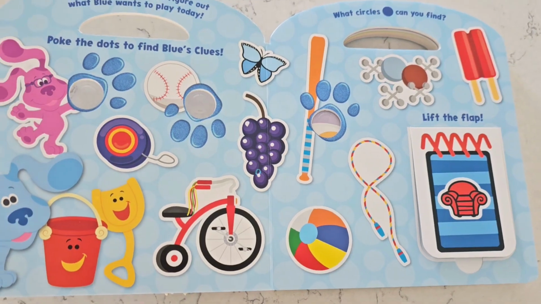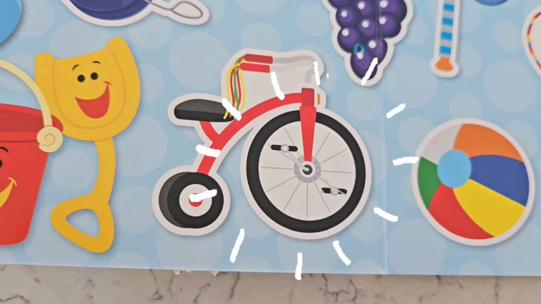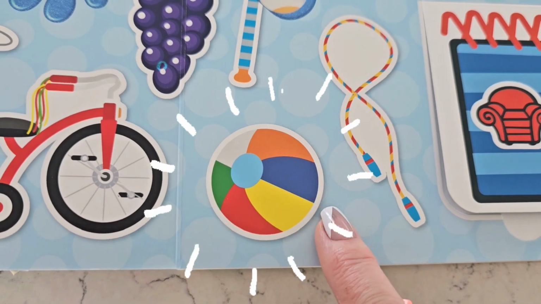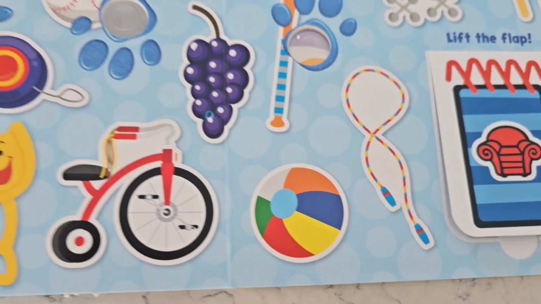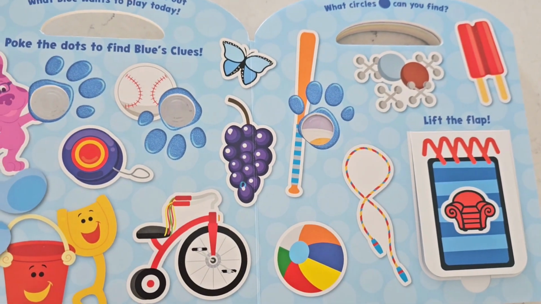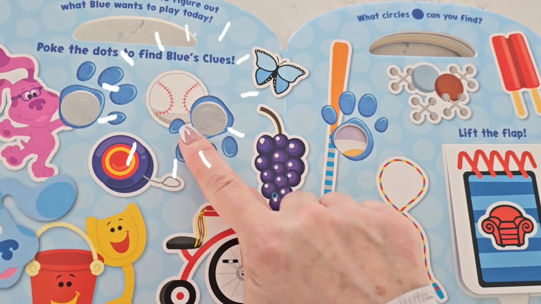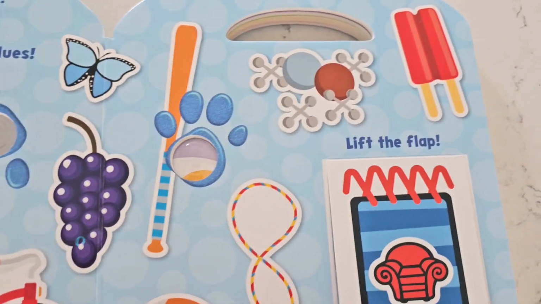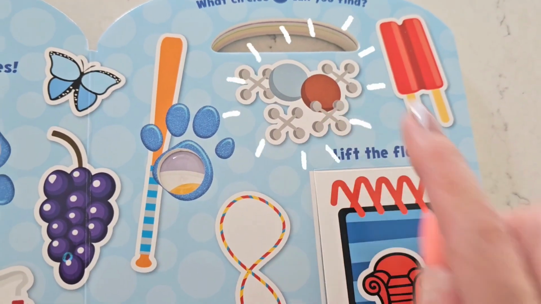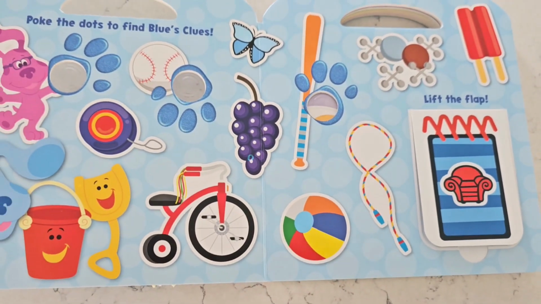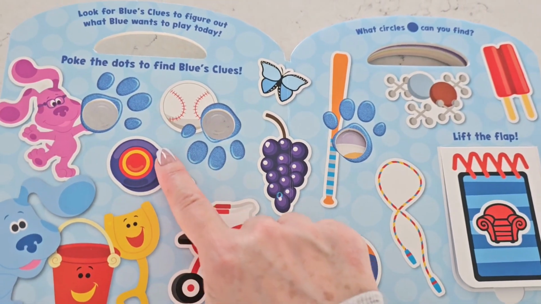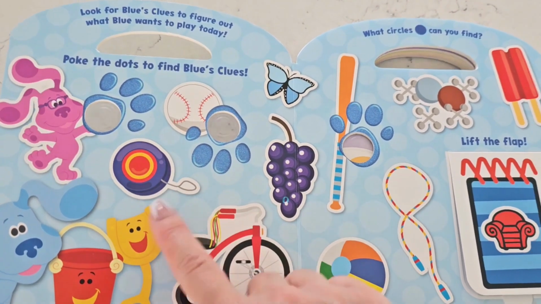That's right. This bicycle has a wheel that is a circle. Oh, this beach ball beside is also a circle. Let's keep looking. Wait, I see one over here. Do you see it? The baseball is also a circle. Do you guys see any more? Oh, the other balls up here with the jacks are circles as well. And I see one more. The yo-yo is also a circle.